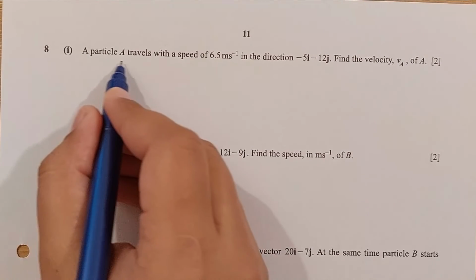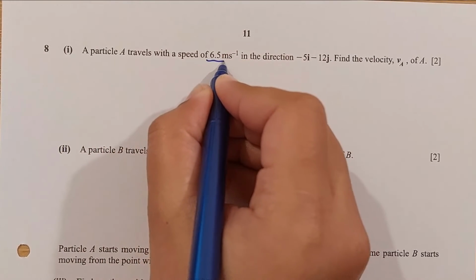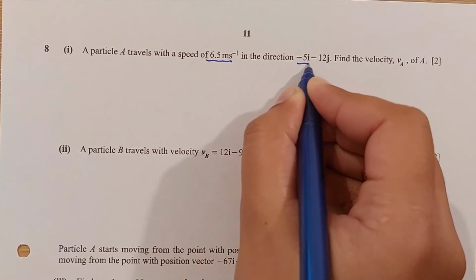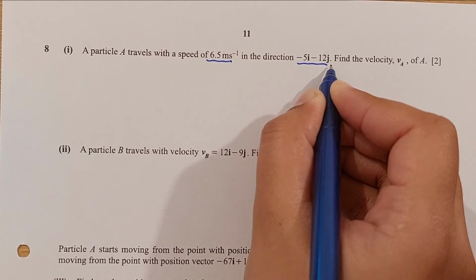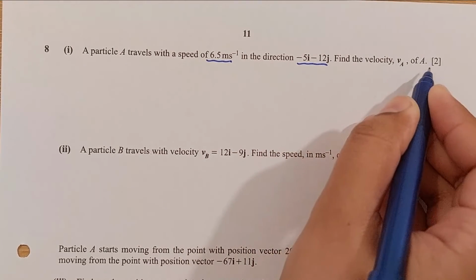Question number 8, part 1. A particle A travels with a speed of 6.5 meters per second in the direction of minus 5i minus 12j. Find the velocity vector of A.